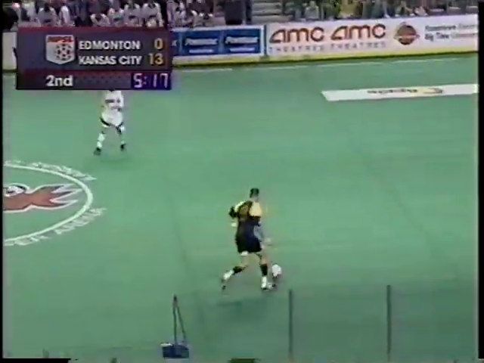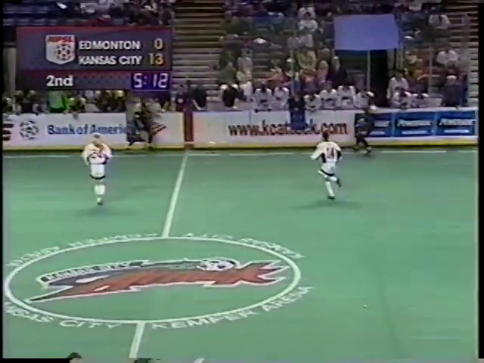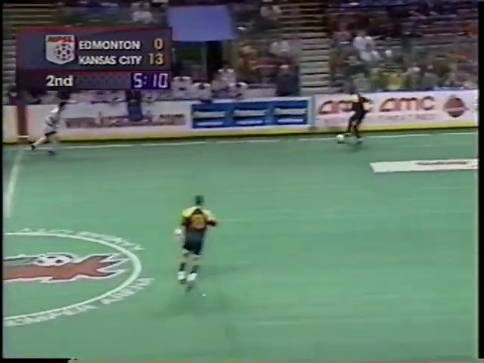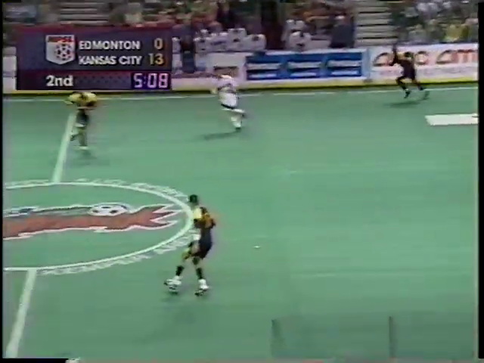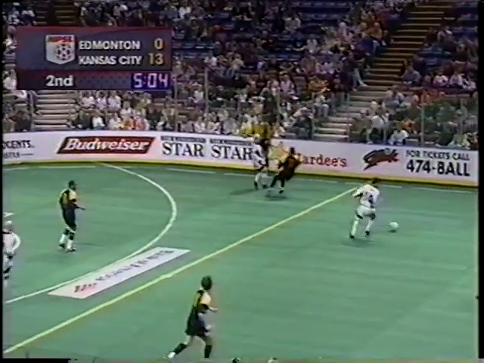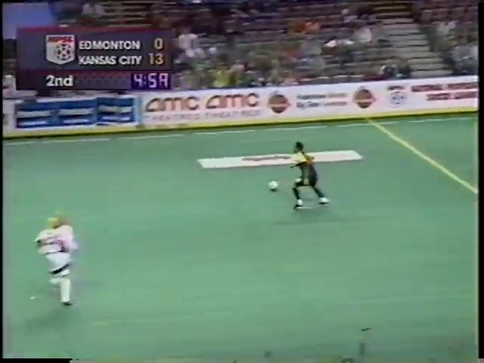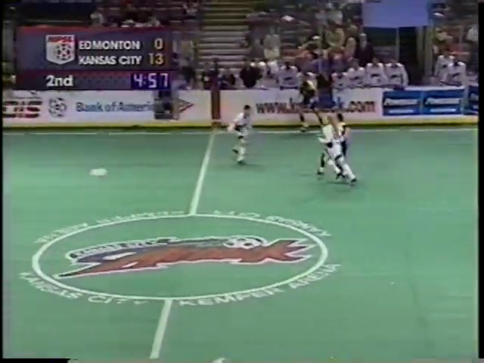Sipo Sabie at the halfway line plays it back to Chris Hanser. We didn't see Chris on Thursday night, playing with a bad ankle, a bad groin right now. Hanser at the halfway line for the Drillers as they trail by 15 halfway through the second period. Actually 10 minutes into the second period now.